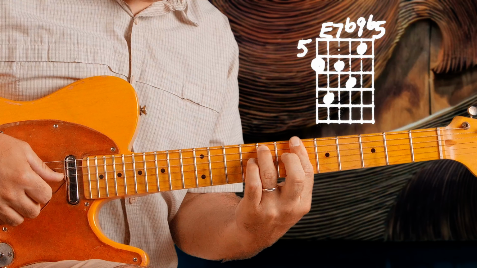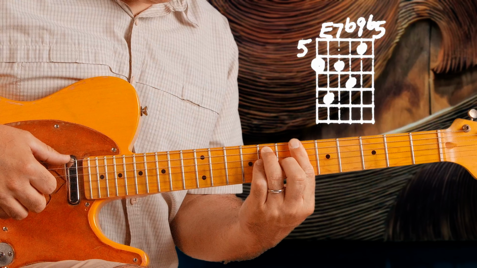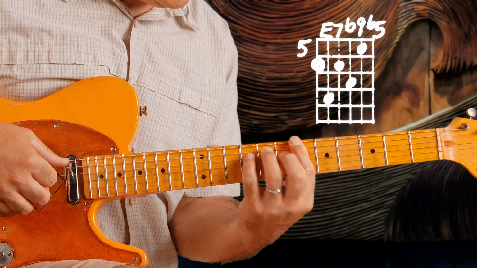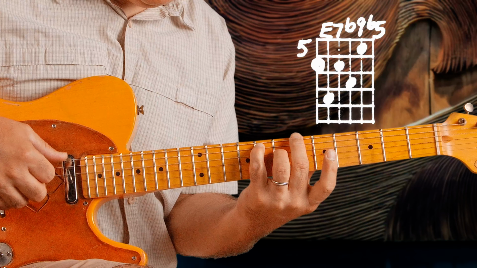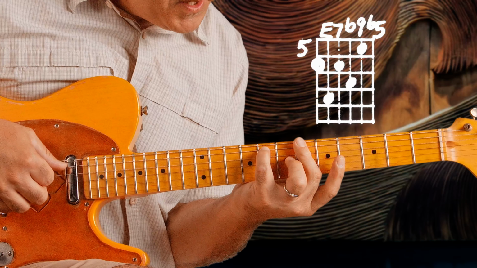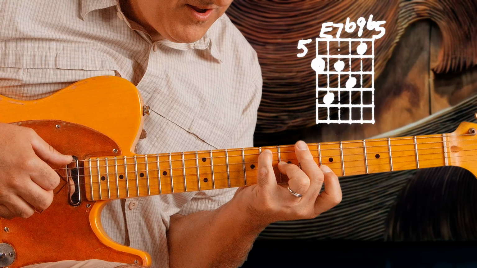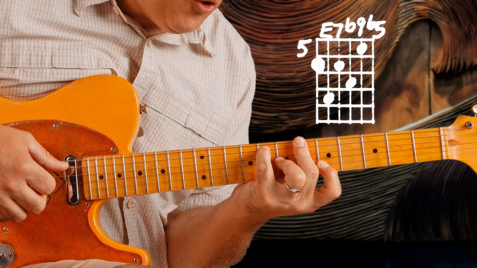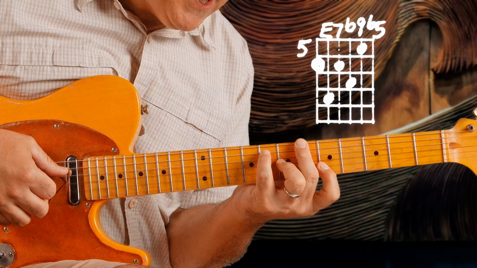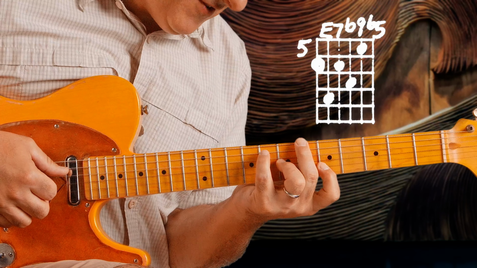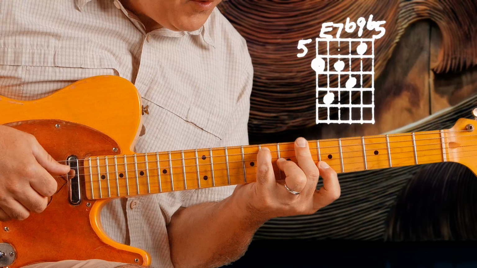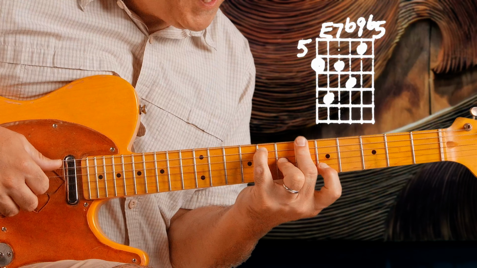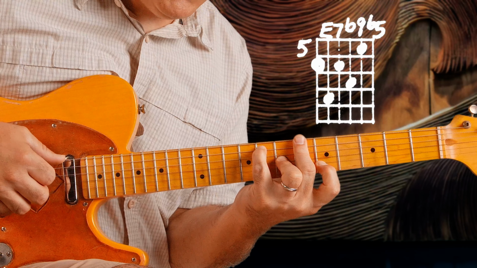The 3, and then, what are we doing here? The flat 7. So I've got to refinger this. I'm using what would be a bar, just laying that second finger over fret 6 with the flat 5, flat 9, the 3 of the E, right? And then the flat 7, and then the root note on the top.